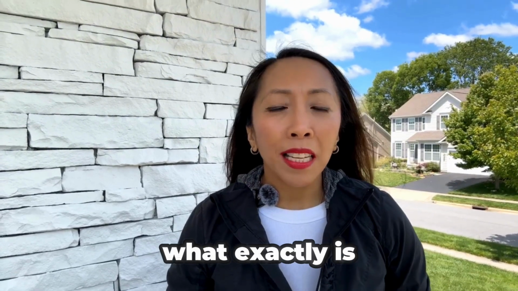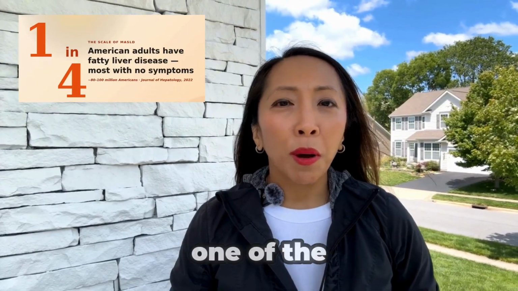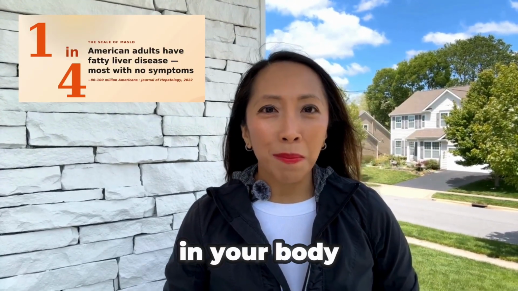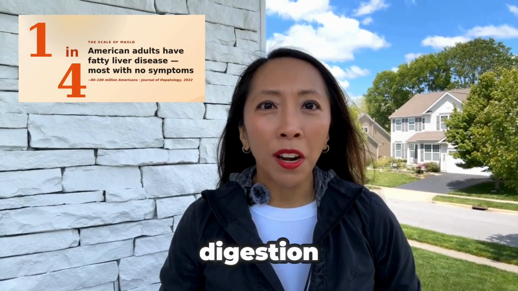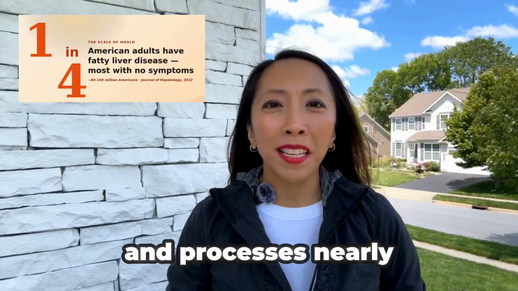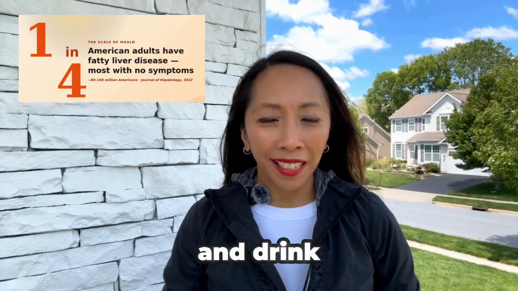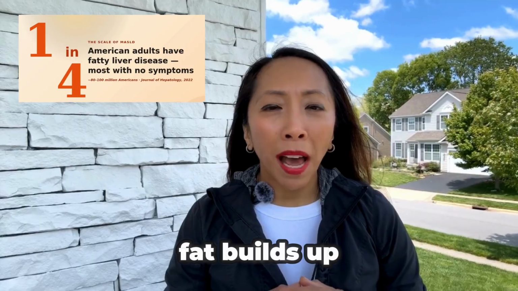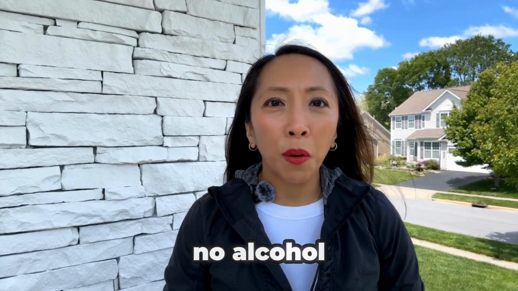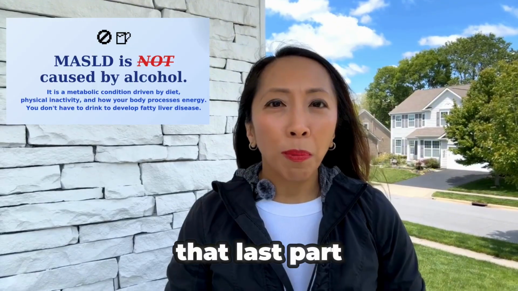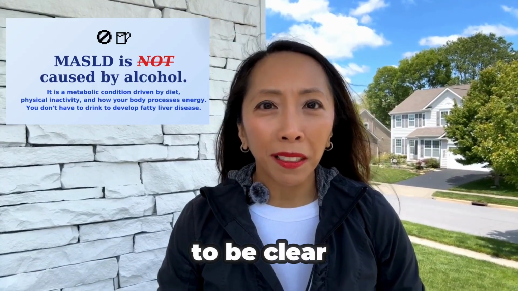What exactly is MASLD? Your liver is one of the hardest working organs in your body. It filters toxins, produces bile for digestion, regulates blood sugar, and processes nearly everything you eat and drink. It is remarkable. MASLD happens when fat builds up inside the liver cells in people who drink little to no alcohol. That last part is important, and I want to be clear about it.